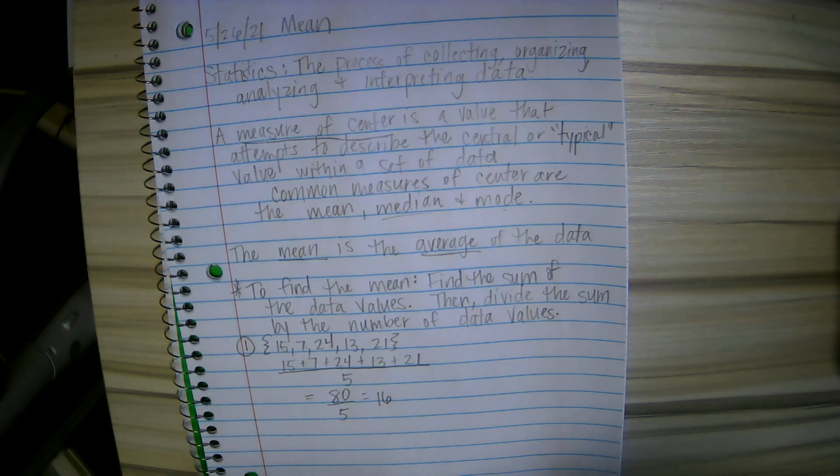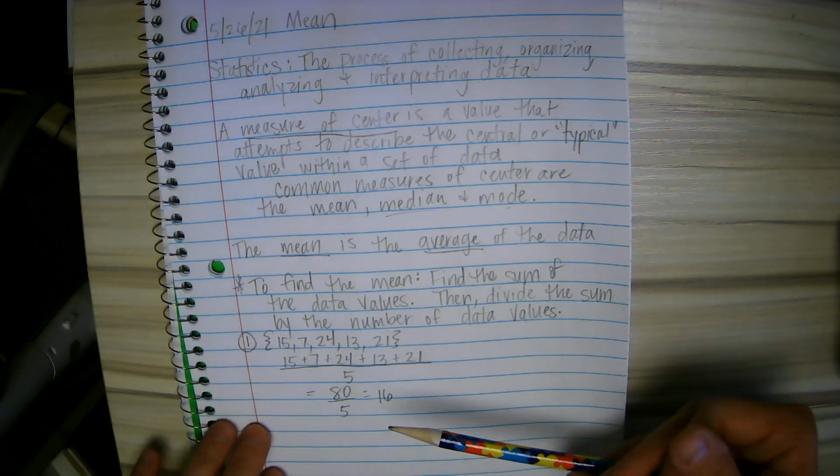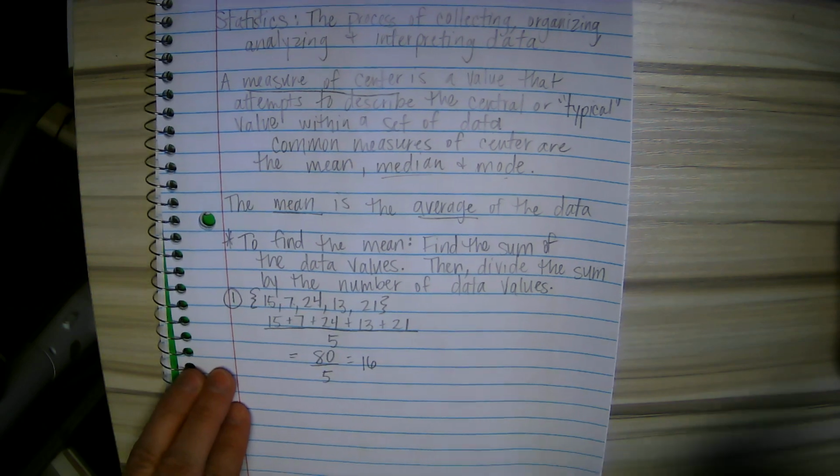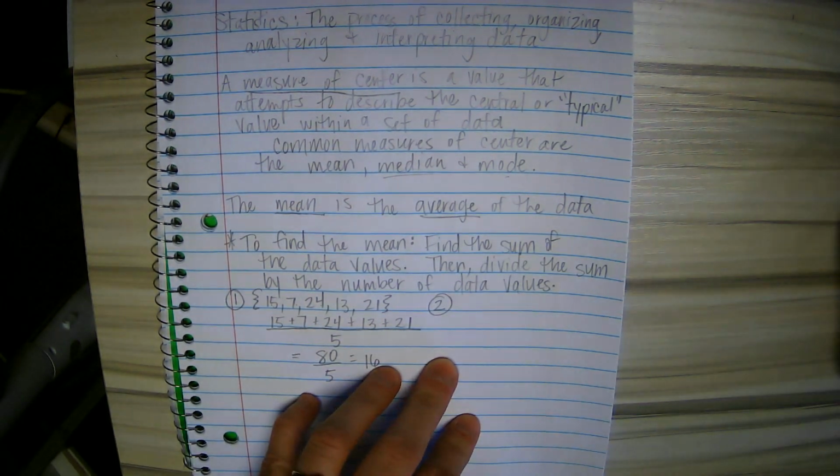Now, can you type that all into a calculator if you need to? Sure, why not? I really want you to know that you have to add them all up and divide by the number of values you just added up. Okay? So let's look at another example.